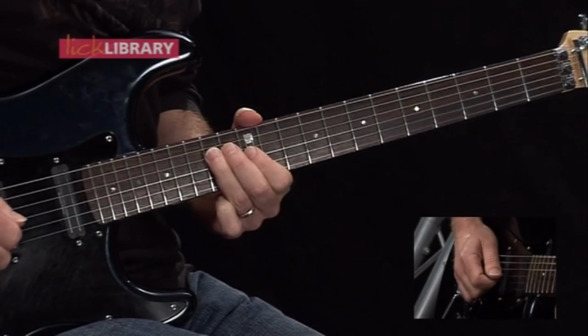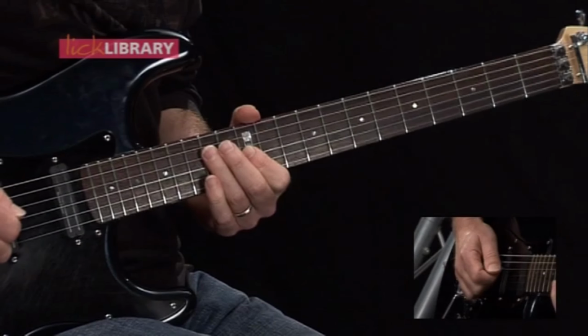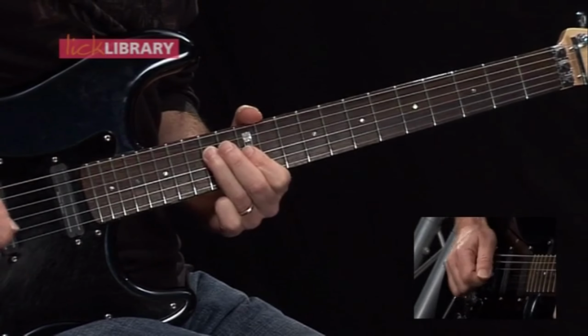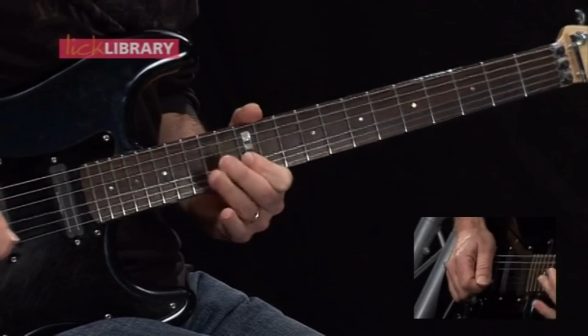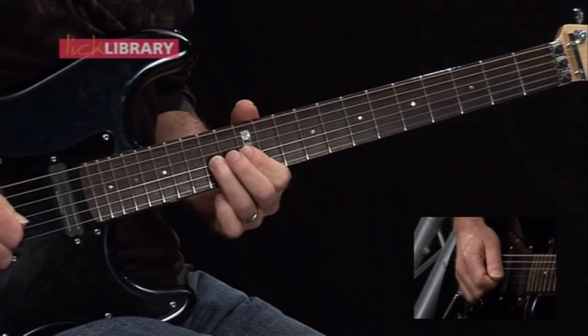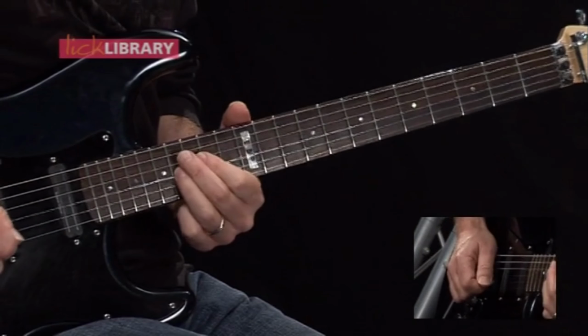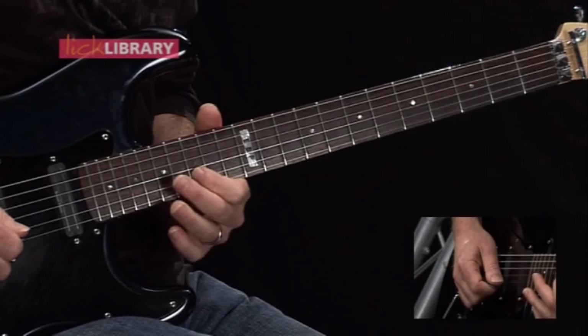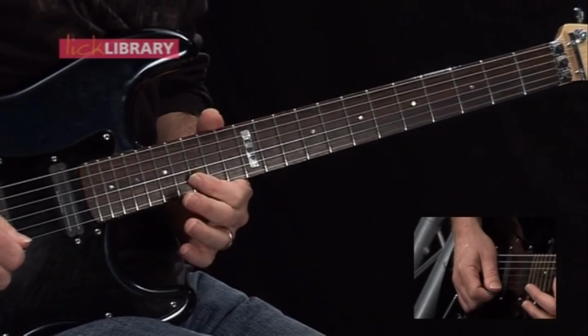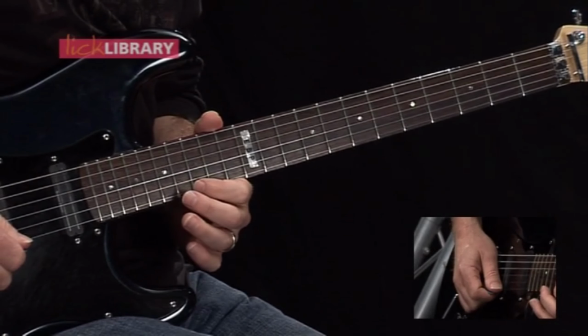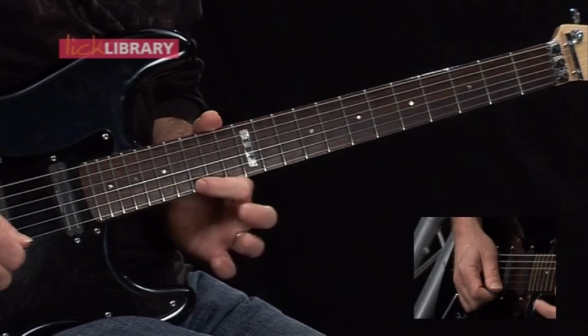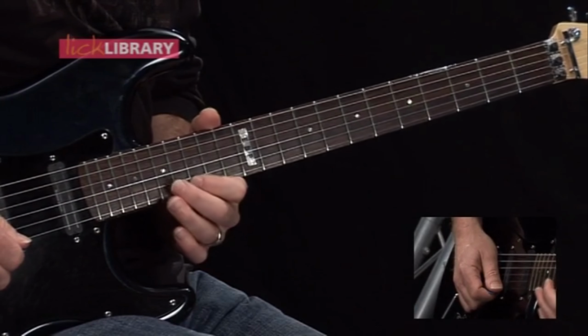Back to the 12th fret of the G string, followed by 14 on the D, 12 on the G. Now slide 14 to 16 on the G string, play 15 on the B, hammer on 15 to 17 on the high E string before going back to G on the 15th fret of the high E string.